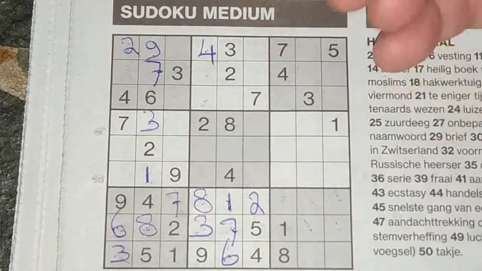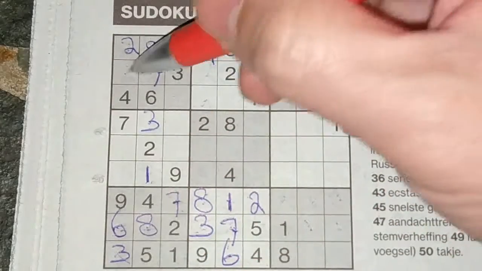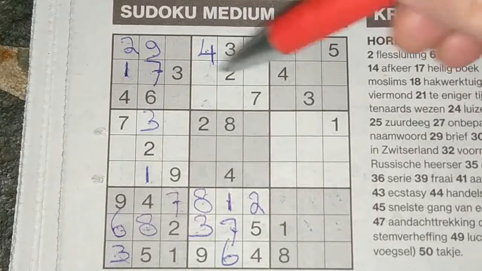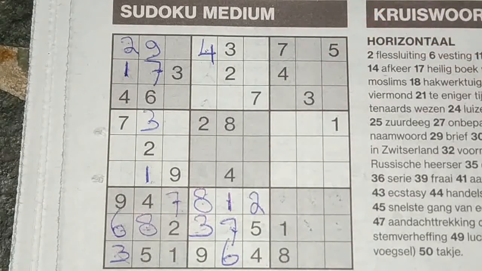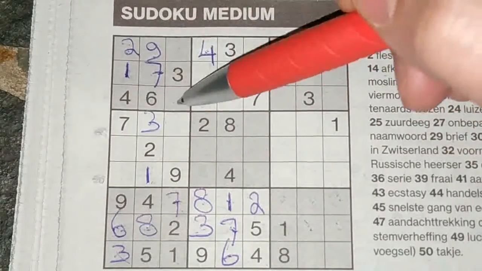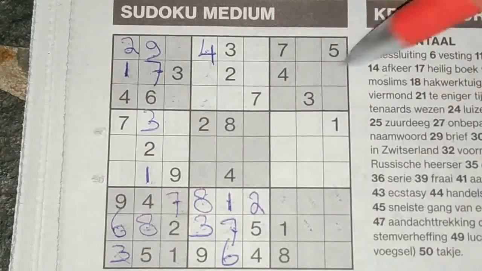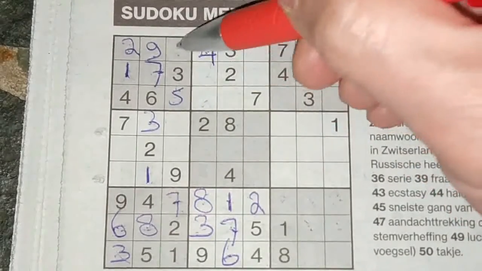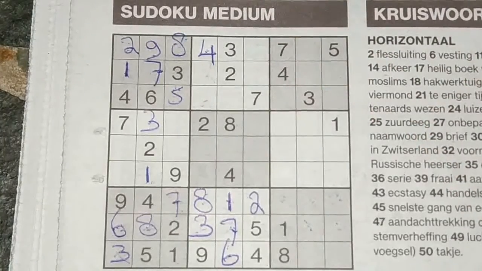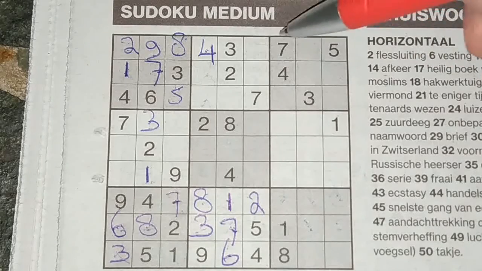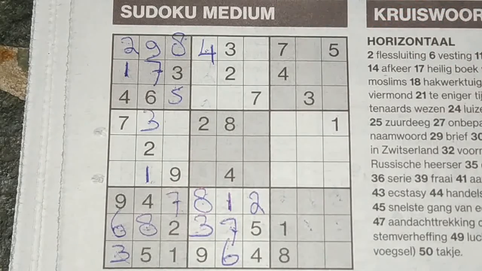So in the first column, the only place for the 1 must be here. Then 2 numbers left for this big square, for the numbers 5 and 8. We have a 5 there, so no 5 here. 5 should be here, and the 8 goes there. 6, alright.